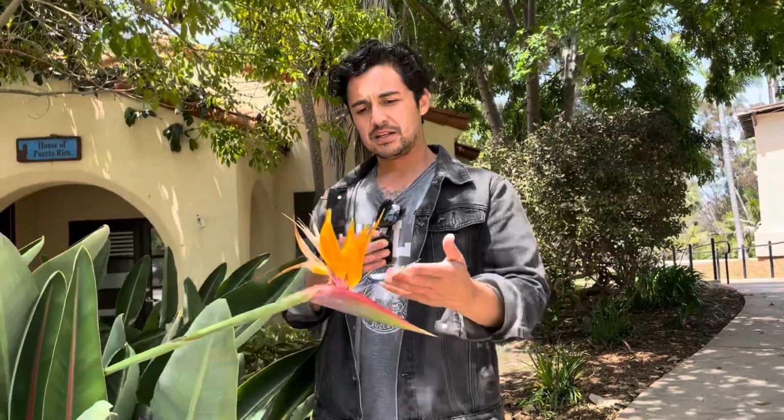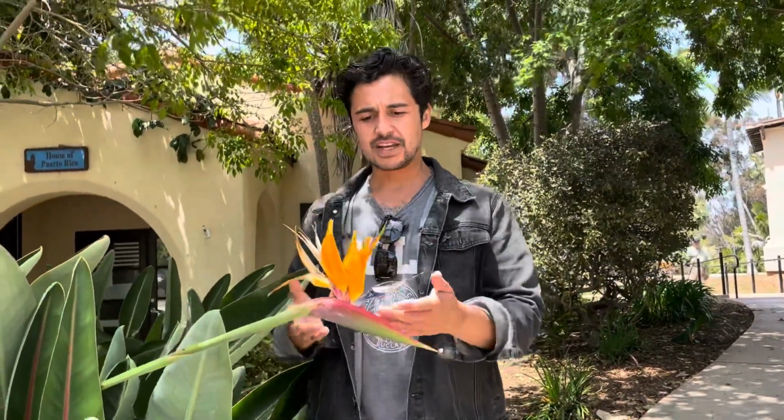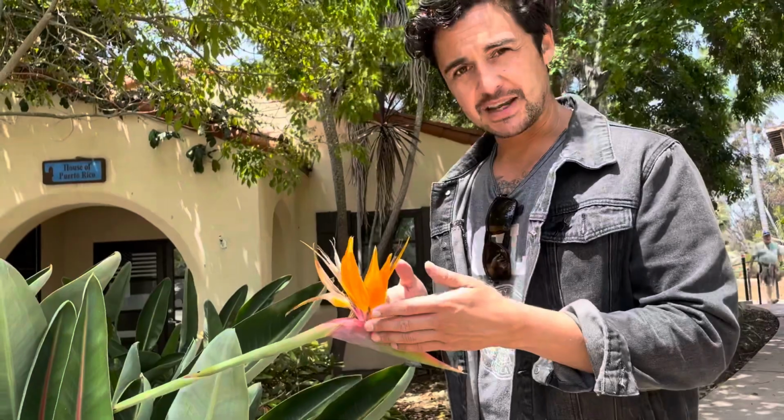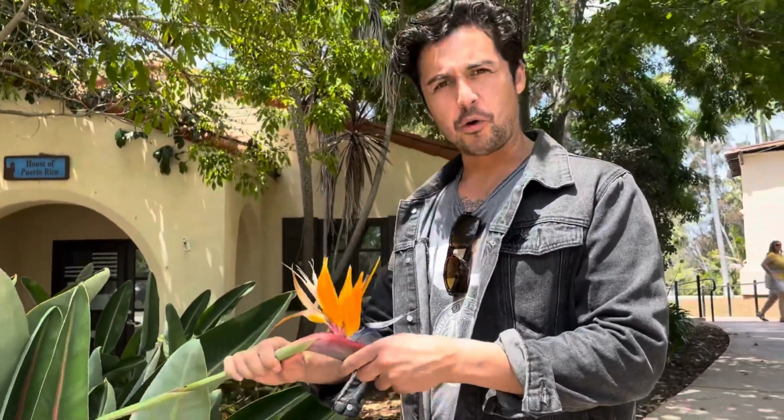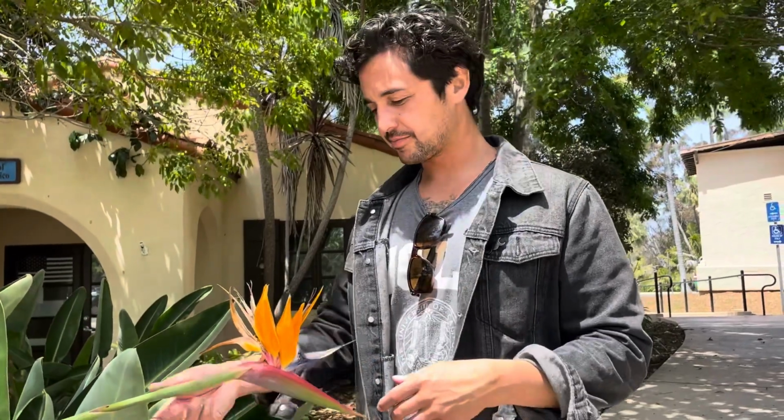And so you can see that it's colorful and it's got a lot of nectar, and the size makes sense for a bird pollinator. But this extra kind of support would suggest that this is pollinated by a bird that can't hover. So something like a sunbird.